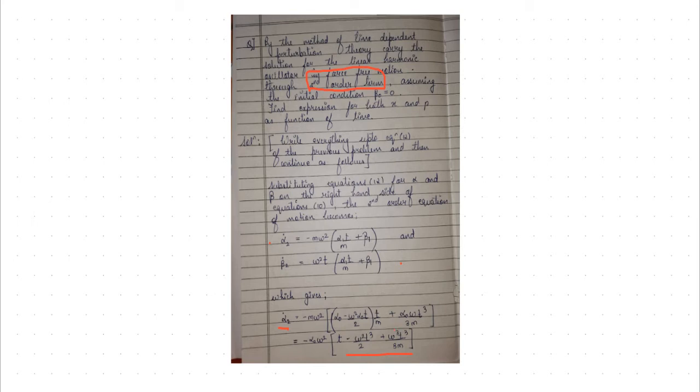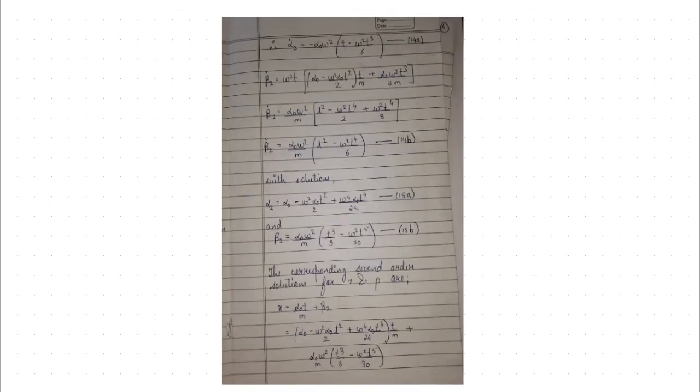Here should be omega square and here should be omega t cube, and this m should not be here. So finally what I will get is minus alpha naught omega square in bracket t minus omega square t cube by 2 plus omega square t cube upon 3. Now you can solve further. After solving the bracket, you will get this term. So in this way you have got the value of alpha 2 dot.